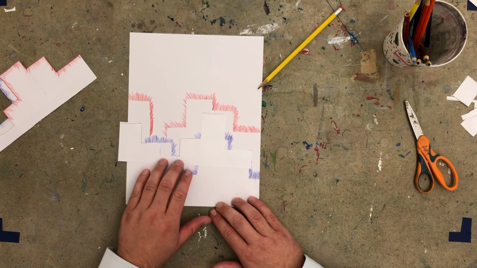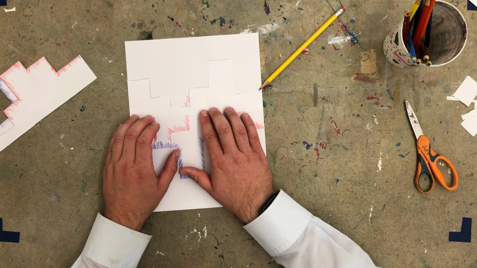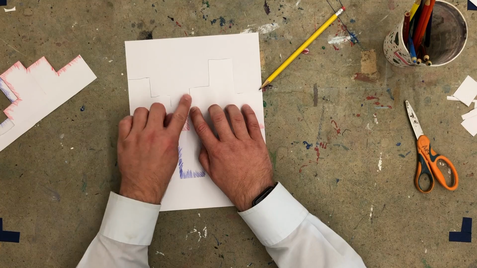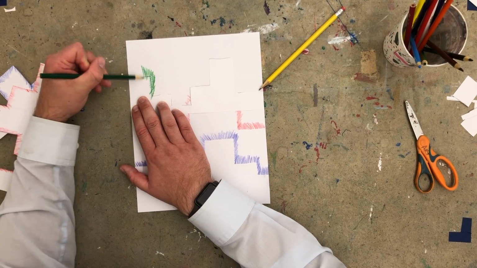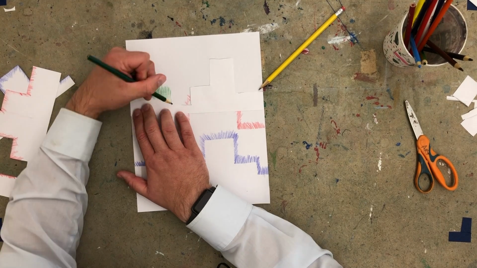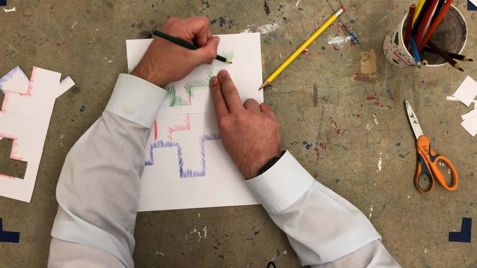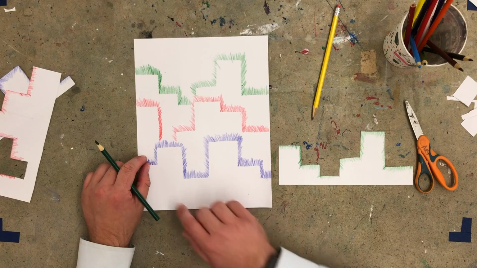Okay, so again, this one's gonna be put above. So I'm gonna have it right here. There's gonna be a little bit of overlap there, so I'll make sure to skip over that area. There are my 3 layers.